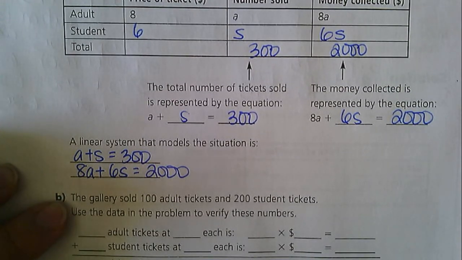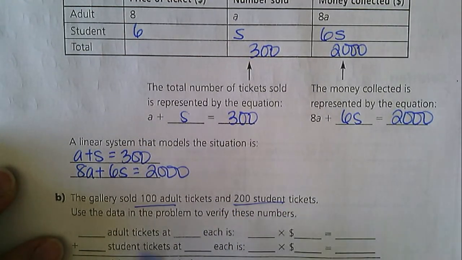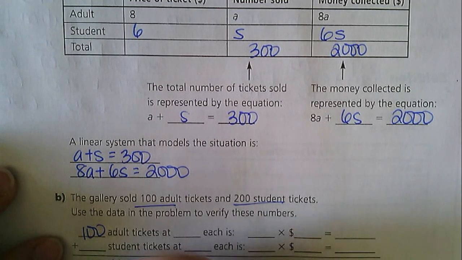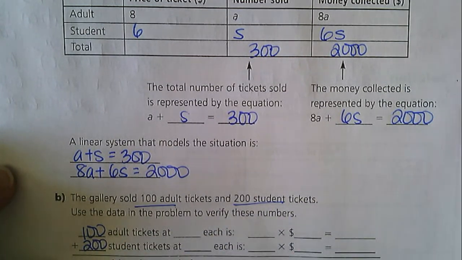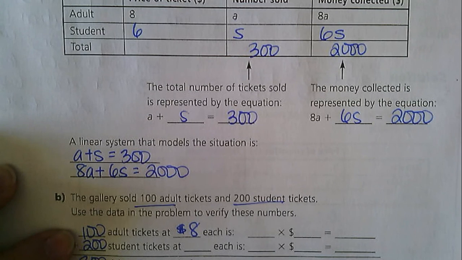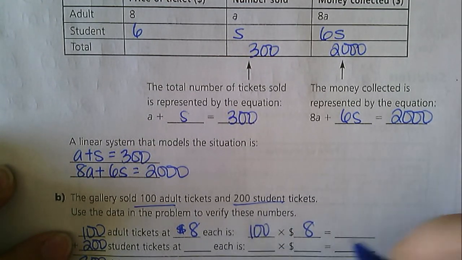They've given us now a solution that they'd like us to try out here. They said we have 100 adult tickets and 200 student tickets. So let's start by adding those up together. 100 plus 200 equals 300. And we know that the adult tickets are $8 each. So 100 times 8 is going to give us $800.